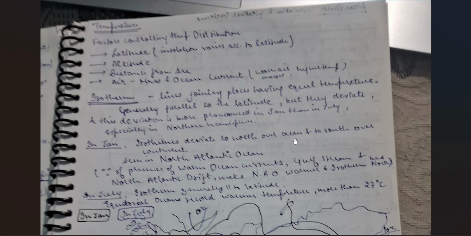Now distance from the sea, that's also because the land which is near the sea, there we could see more impact of the temperature, whether it's cold or hot. Then we have air masses and ocean currents. So there's one example that warm air masses are there, so there will be higher temperature, right?